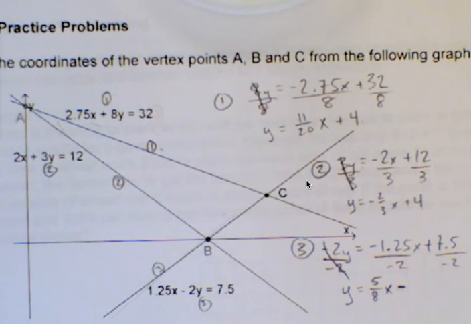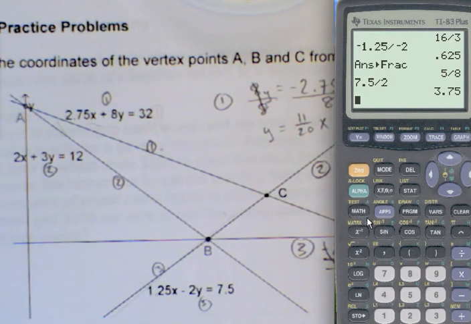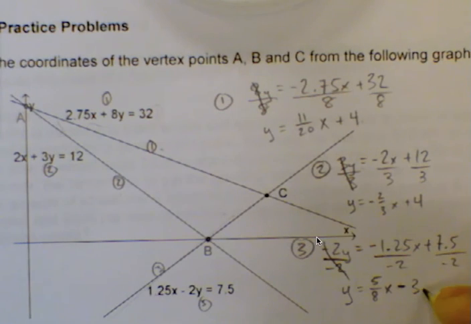If you're not sure, once again, you can just type it in. Good, 3.75, or if you want it as a fraction, it really doesn't matter. Either write it as 3.75 or as 15 over 4. Either way. I'll do 3.75 for this one.